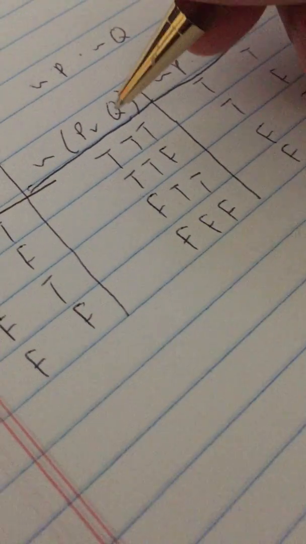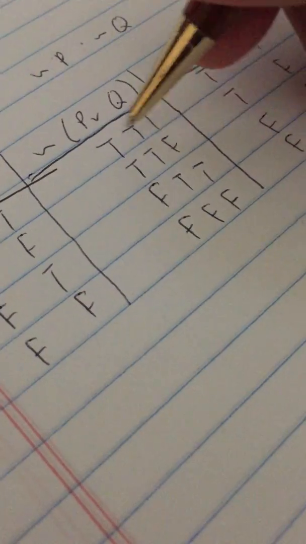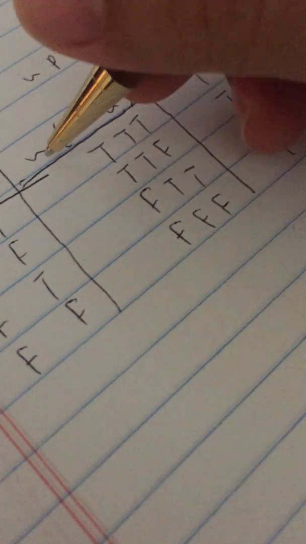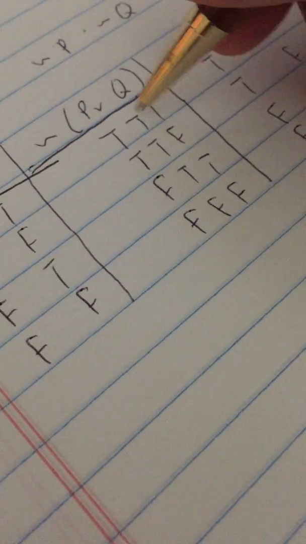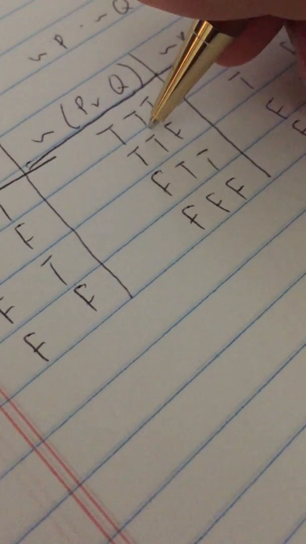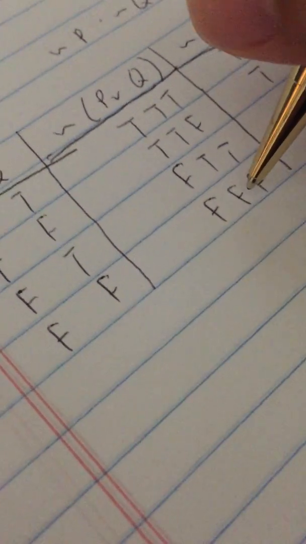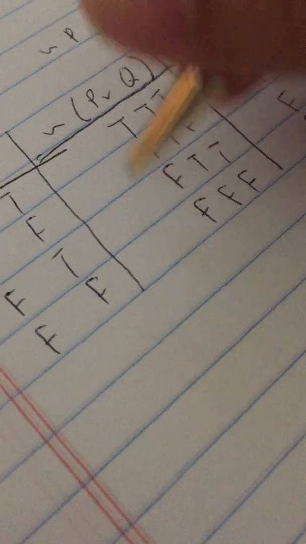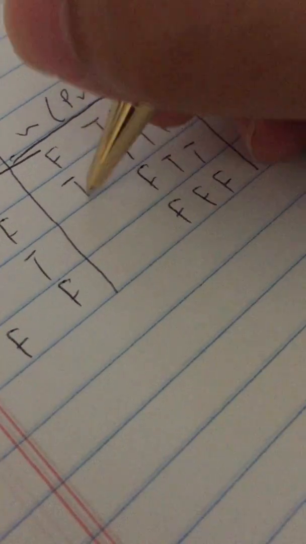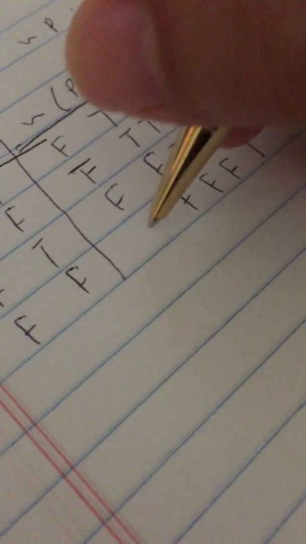Okay? So that is the value of the statement inside the parentheses, and the negation is just the opposite of that. So when the disjunction is true, the negation is false, and on this last row where the disjunction is false, the negation is true. So false, false, false, true.